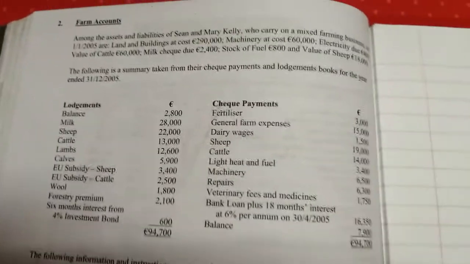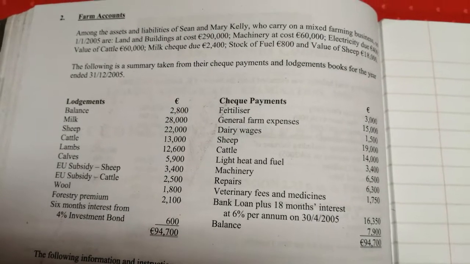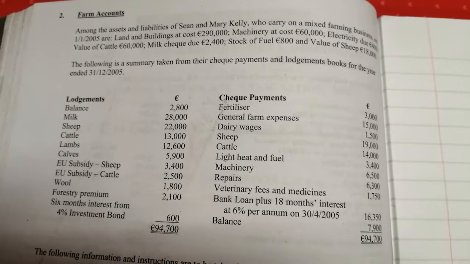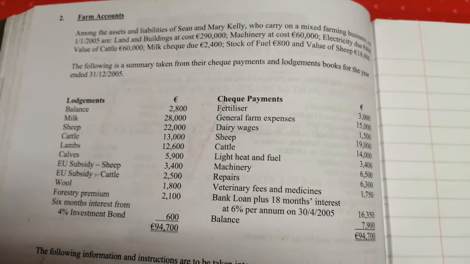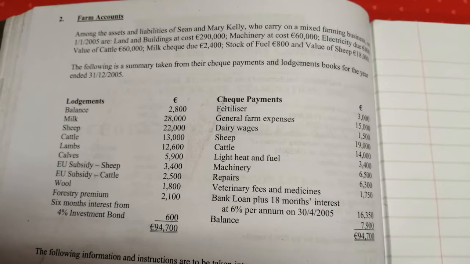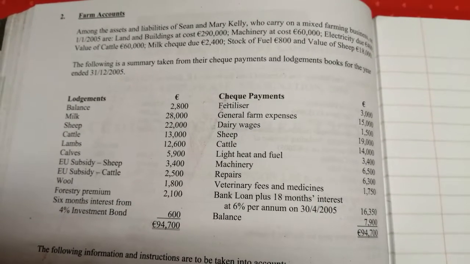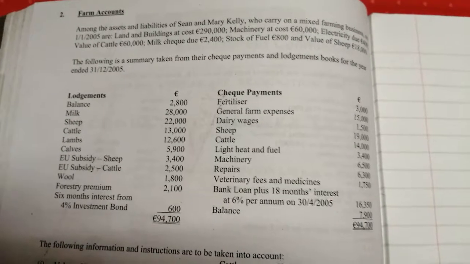Okay, hi all. Today we're going to move on to a question called farm accounts. It has only ever come up as a short question, a 60-mark question, but we'll speak later when we're back in class about how it could be adapted to become a 100-mark question or a longer question also. So in the farm accounts question, it's all about the accounts of a farm.